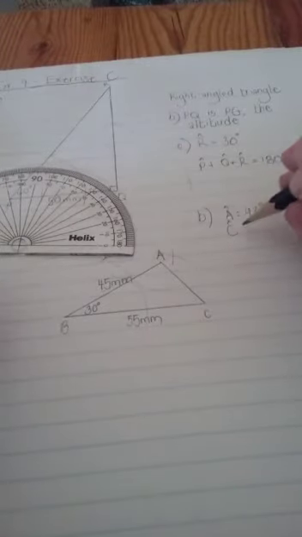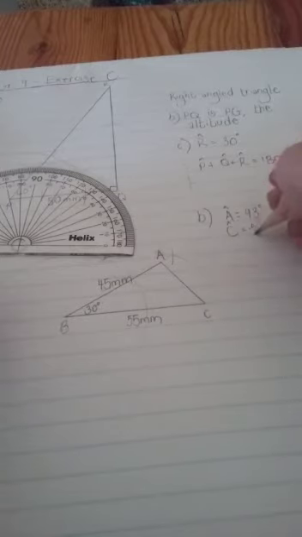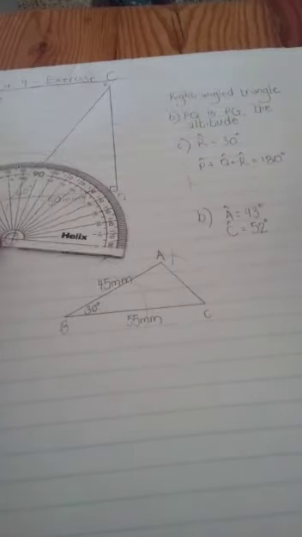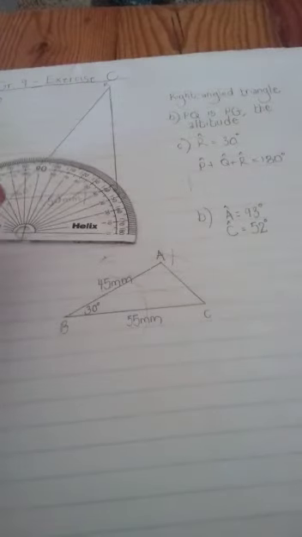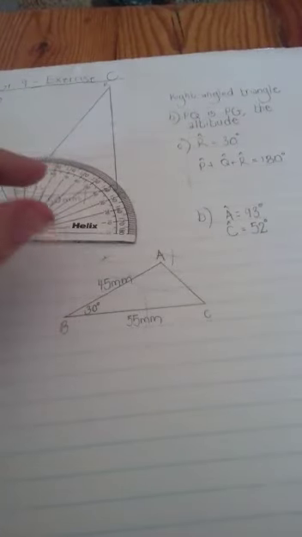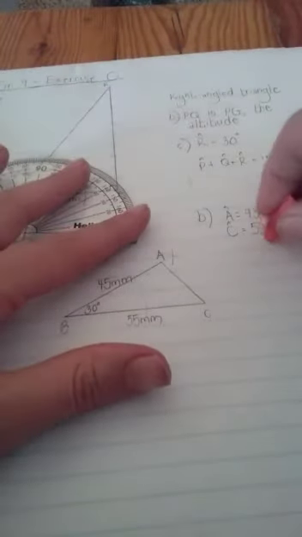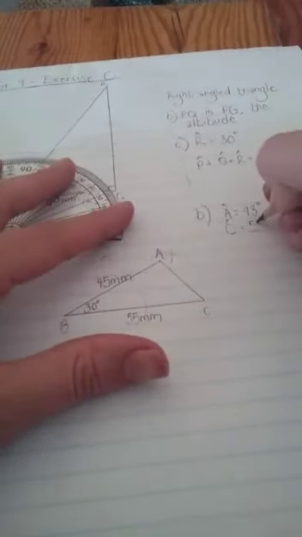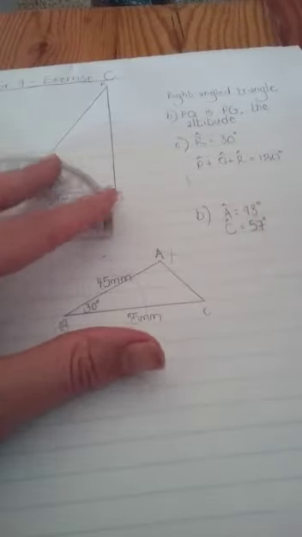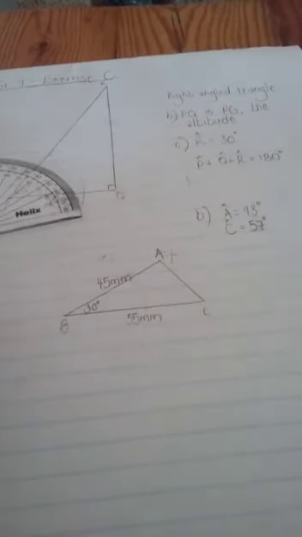Sometimes an error of parallax happens, because it's 57. Sorry, it's 57, not 52. I realize now. Excuse me. Okay, so there we go.